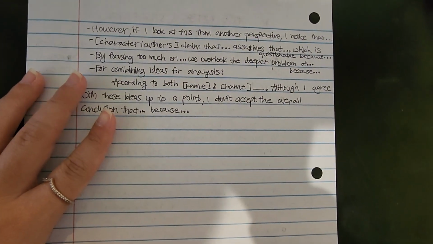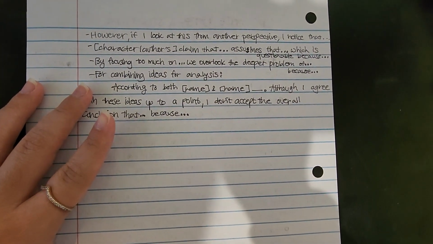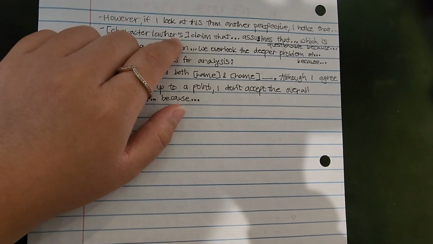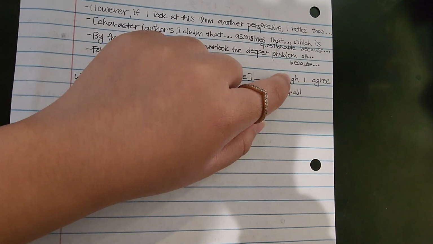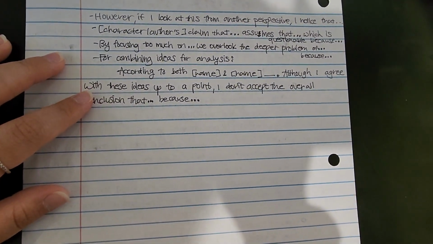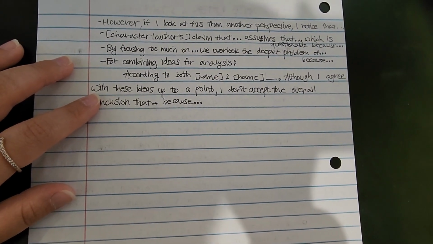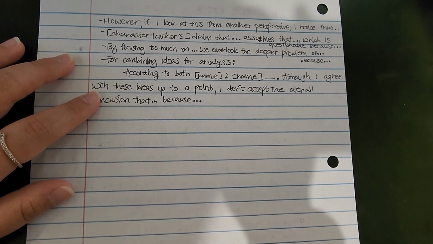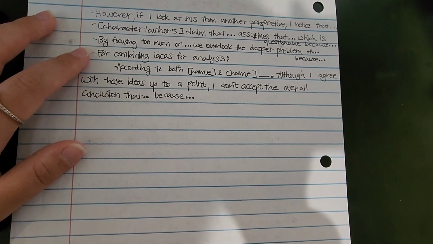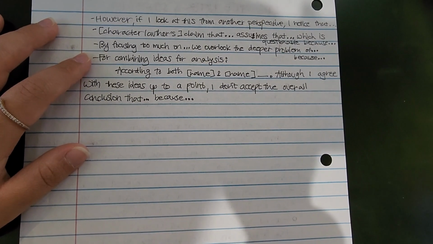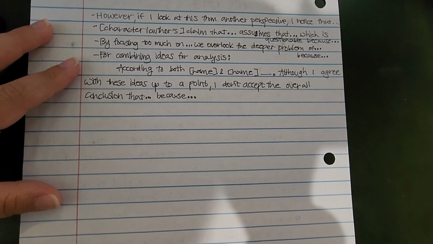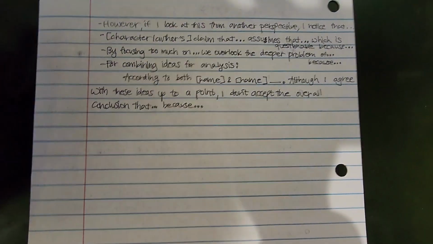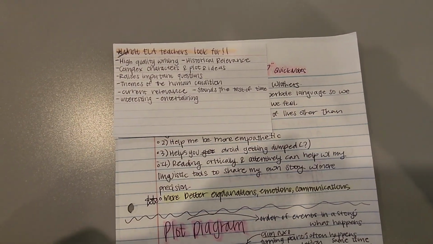However, if I look at this from another perspective, I notice that the character or author's claim assumes that, which is questionable because. By focusing too much on, we overlook the deeper problem of because for combining ideas for analysis according to both the name and name. Although I agree with these ideas up to a point, I don't accept the overall conclusion that because.